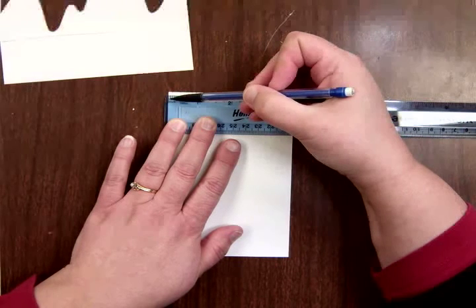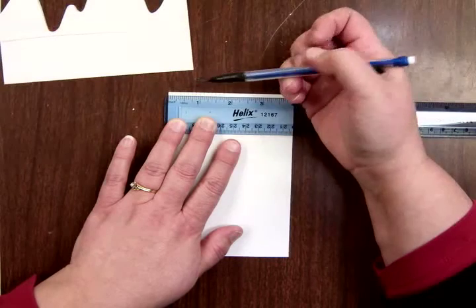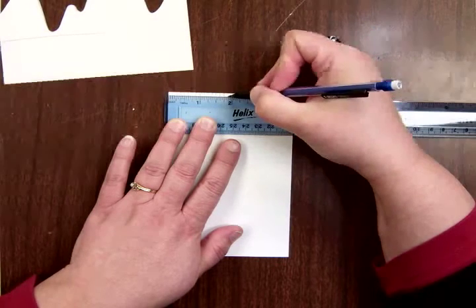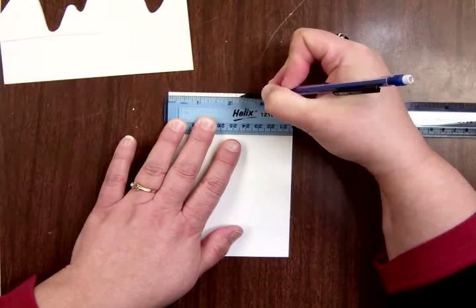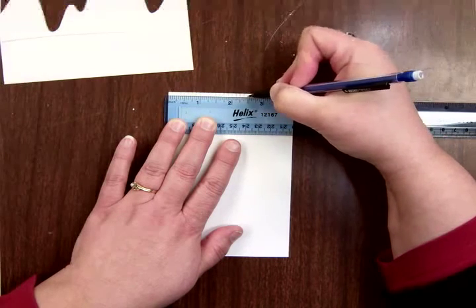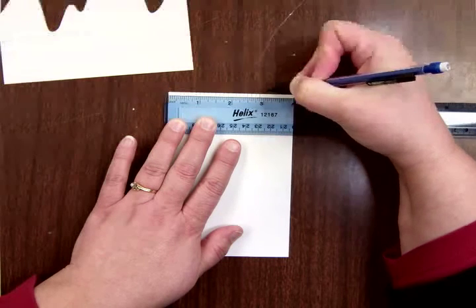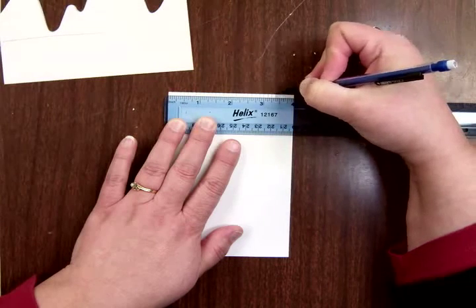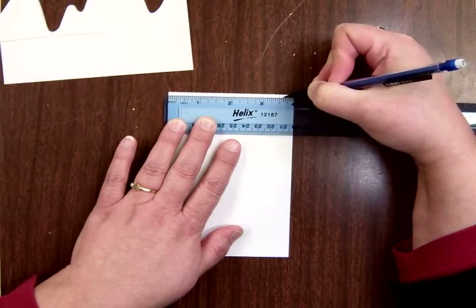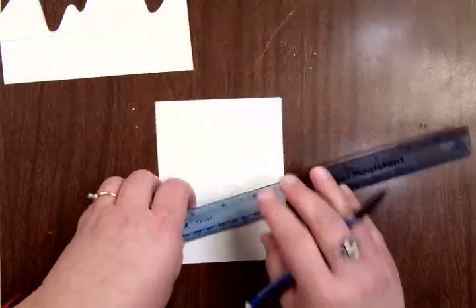Or if you have a ruler that has even more little lines in there, it's possible that you have a ruler that has 1/32 of an inch marks, in which then you would go every 4 marks. But mine has 1/16 inch marks, so I'm going every other little line, and that's 1/8 of an inch, and I'm marking that all the way across my edge, my 4-inch edge.